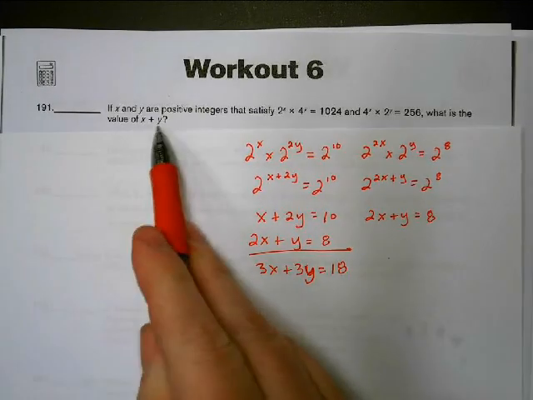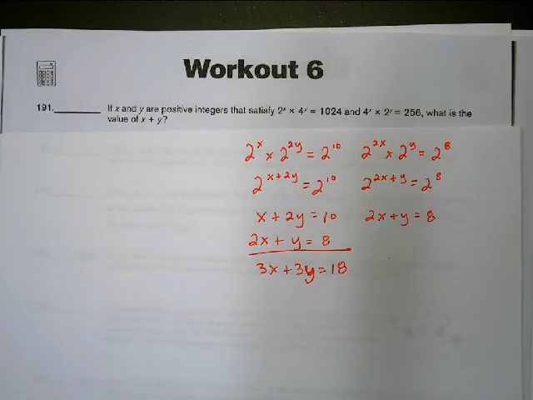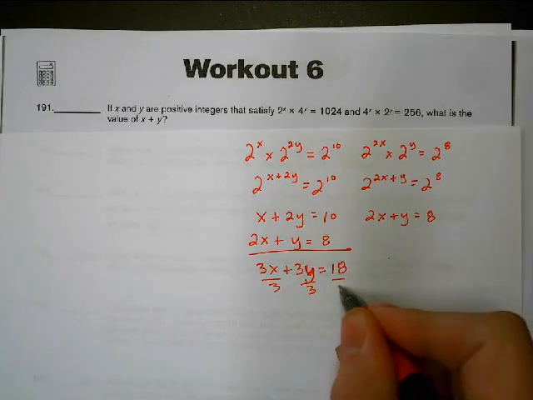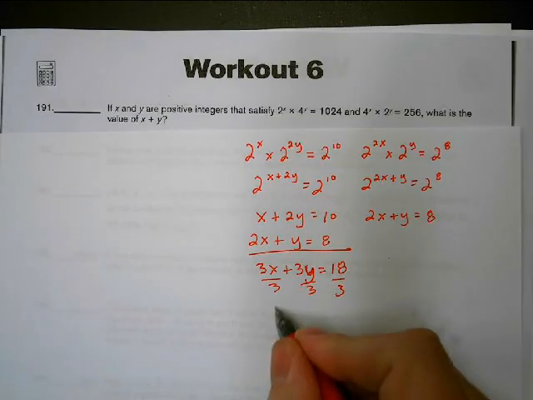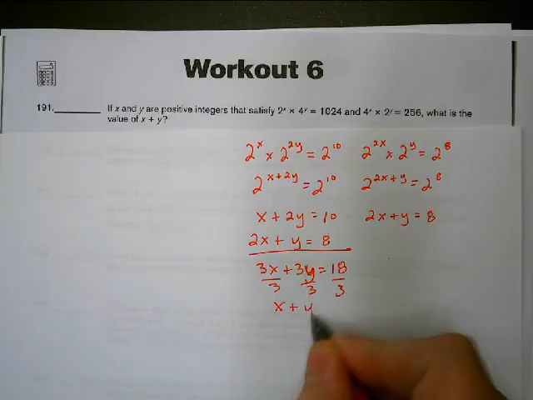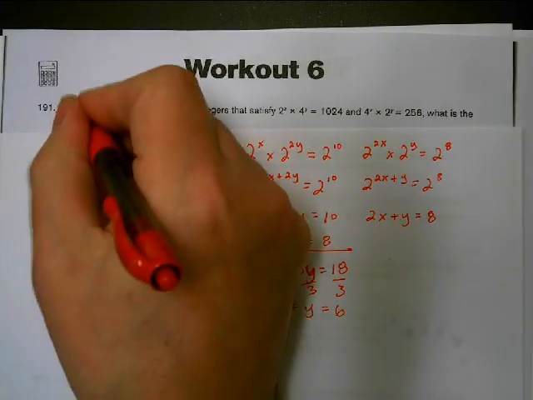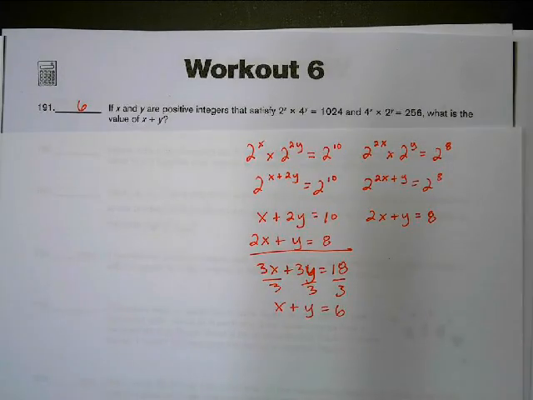I want to know what x plus y is. This is 3x plus 3y. So we will divide everything by 3 using the division property of equality. And I get x plus y equals 6. So x plus y is 6. Why did they make this into a calculator problem? You don't need a calculator.